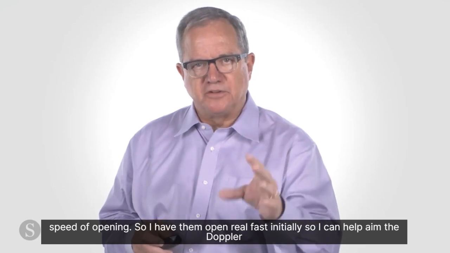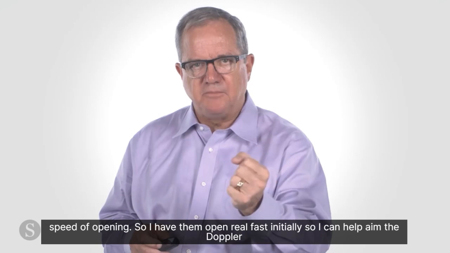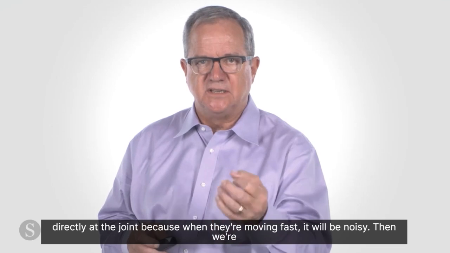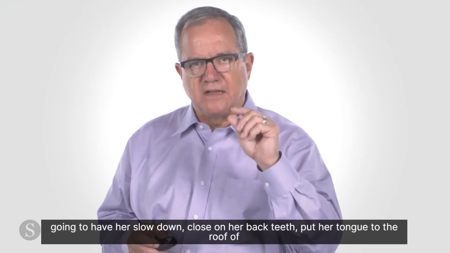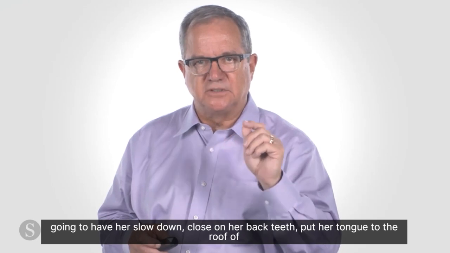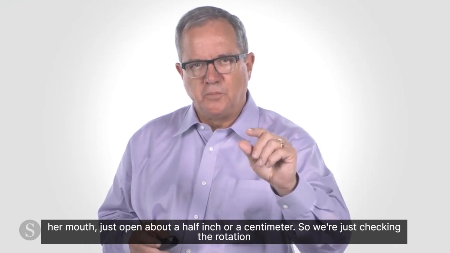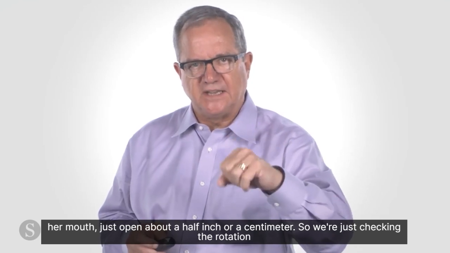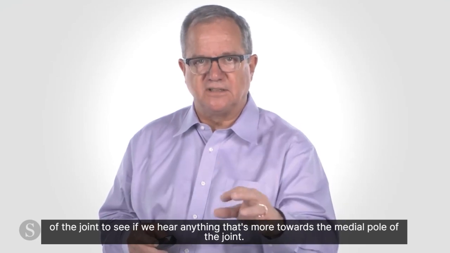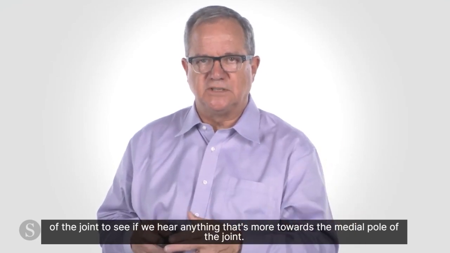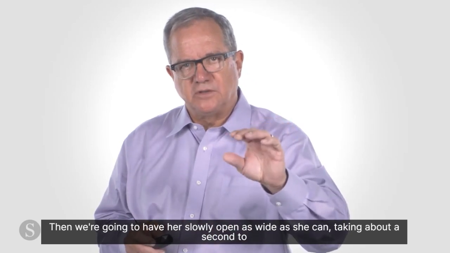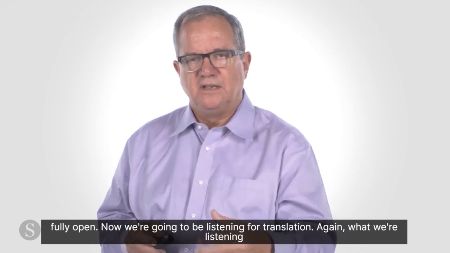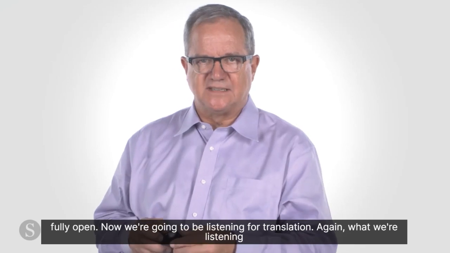So I have them open real fast initially so I can help aim the Doppler directly at the joint, because when they're moving fast, it will be noisy. Then we're going to have her slow down, close on her back teeth, put her tongue to the roof of her mouth, just open about a 1/2 inch or 1 centimeter. So we're just checking the rotation of the joint to see if we hear anything. That's more towards the medial pole of the joint. And then we're going to have her slowly open as wide as she can, taking about a second to fully open. And now we're going to be listening for translation.